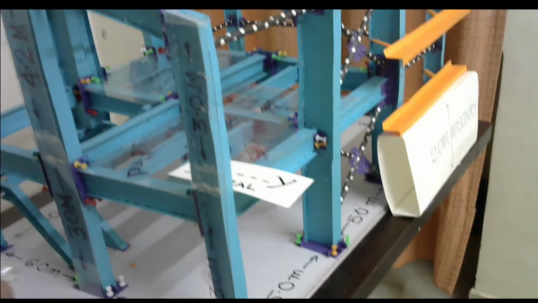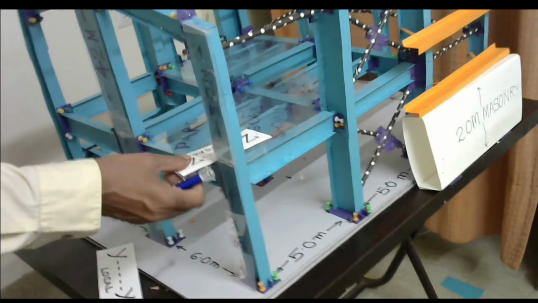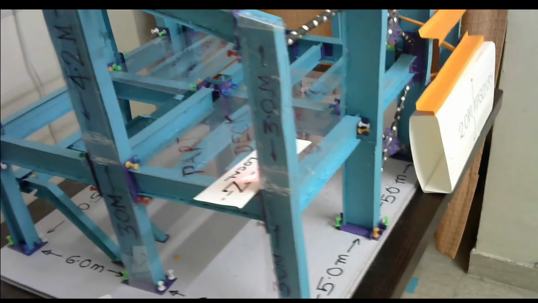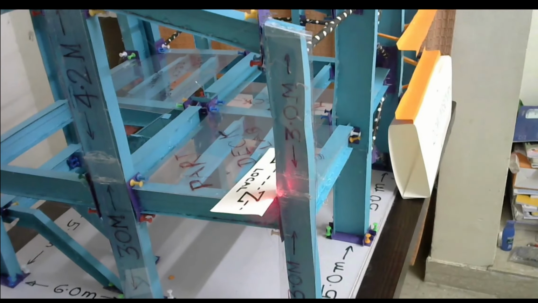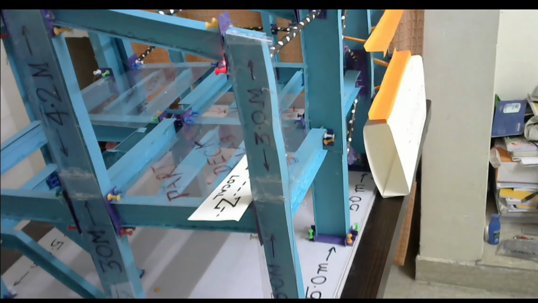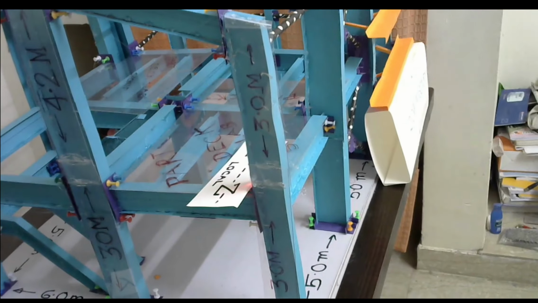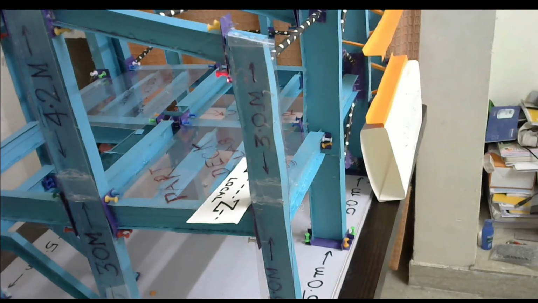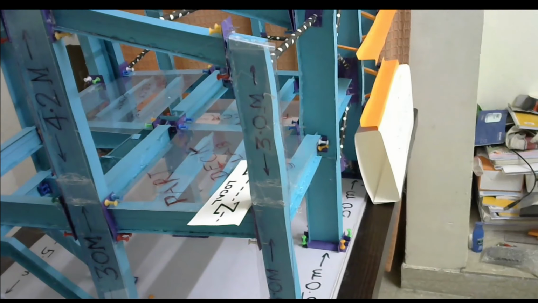Again, come to the LZ factor. So our ZZ axis becomes like this. So fixed at bottom, fixed at top. So the effective length becomes 3.6, that is 3 meter into 1.2.